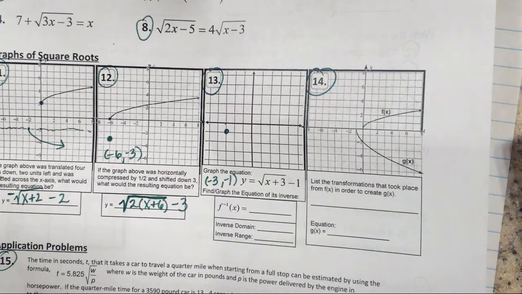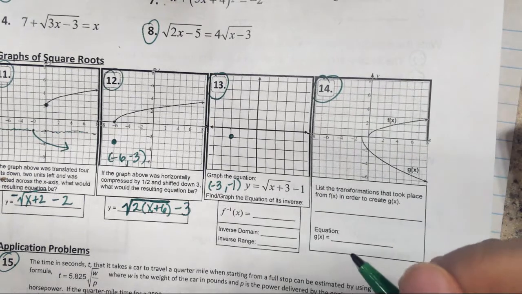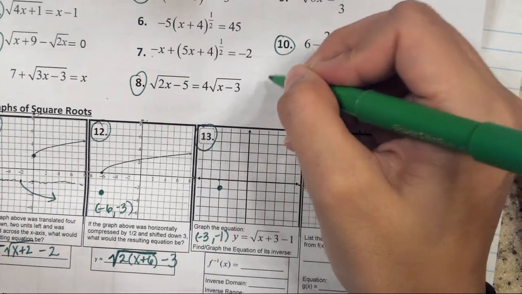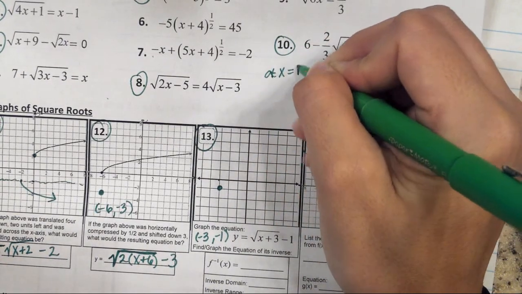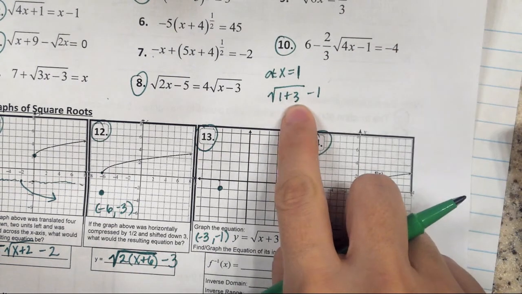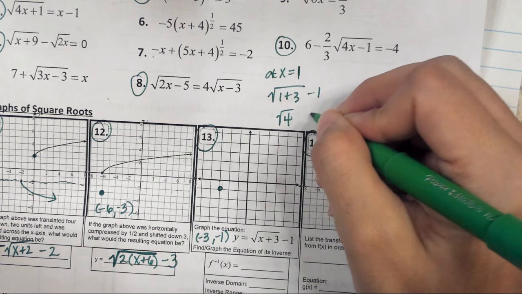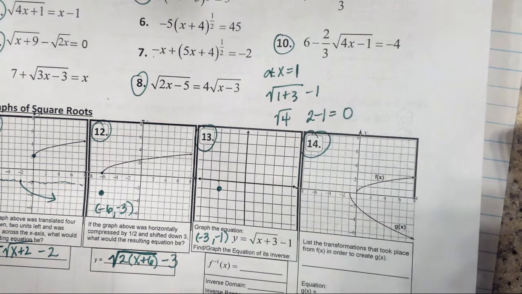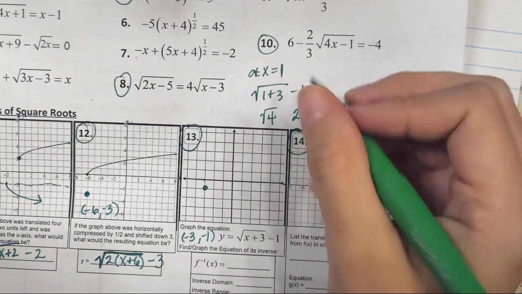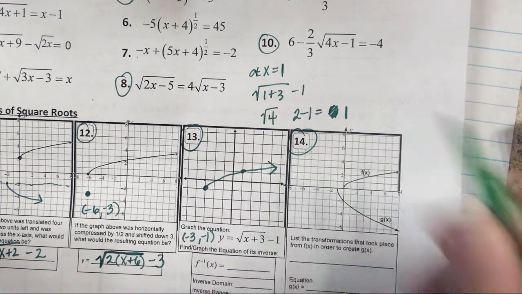Now I'm just going to pick another point so I can graph it a little bit better. So at 0, not 0. Let me pick a nice number I can take the square root of. So let's pick at 1. At x equals 1, right, you would get the square root of 1 plus 3 minus 1. So the square root of 3 plus 1 is 4. The square root of 4 is 2. So 2 minus 1 gives us 1. So then my point at 1 would be 1, 1. So here's that point. And then I'm just going to graph it, just like that.